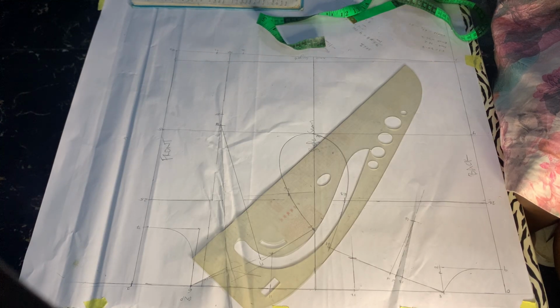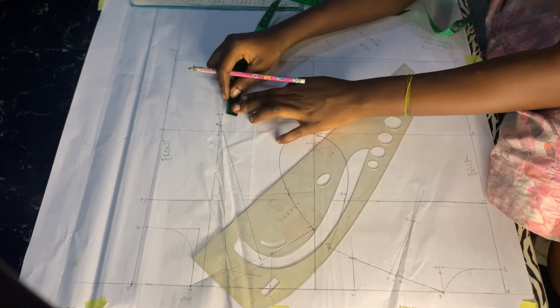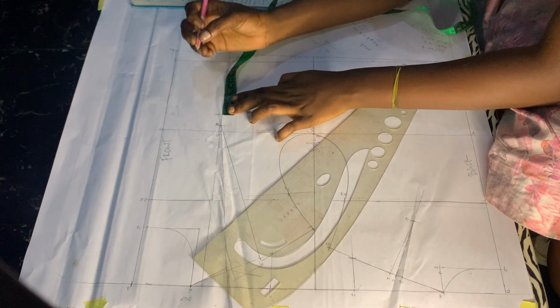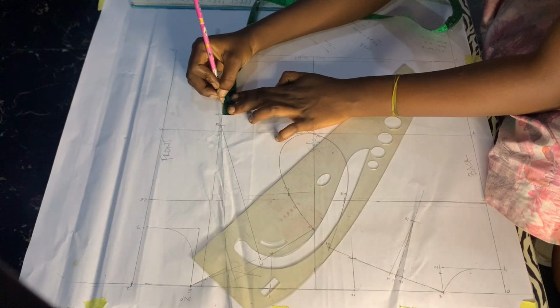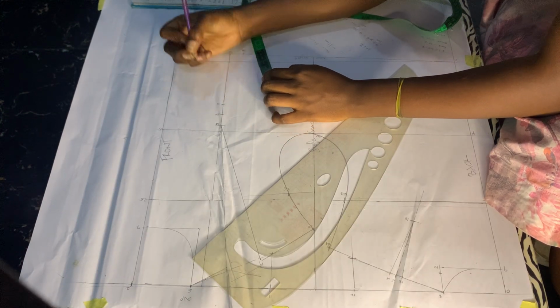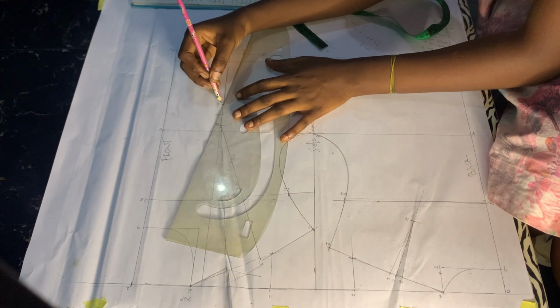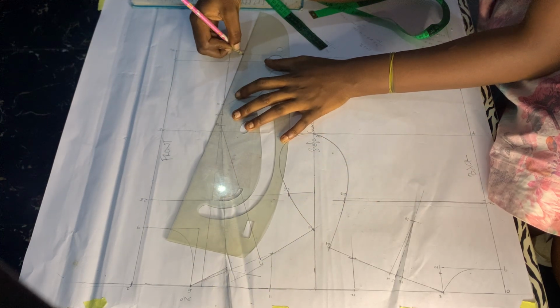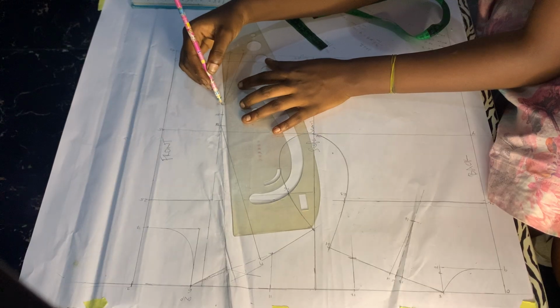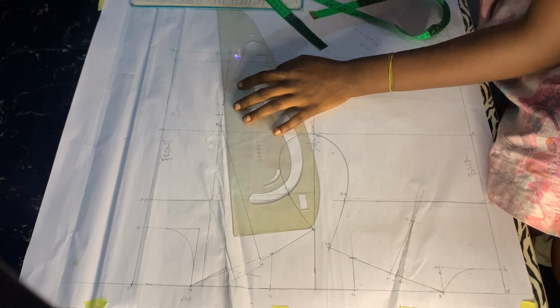Now we will not connect this to the bust point directly. What you're doing is you come down with either 1.5 or 2 centimeter. For me, I'm coming down with 2 centimeter, and this point I'll label it 31. Now I'm going to connect point 31 to point 30, and I also connect point 31 to 29.